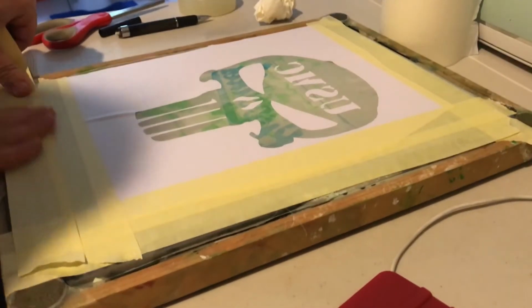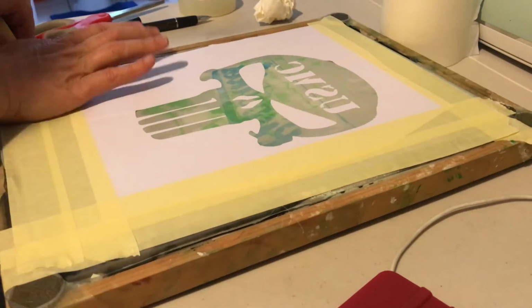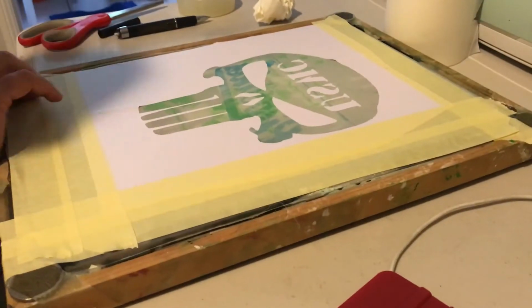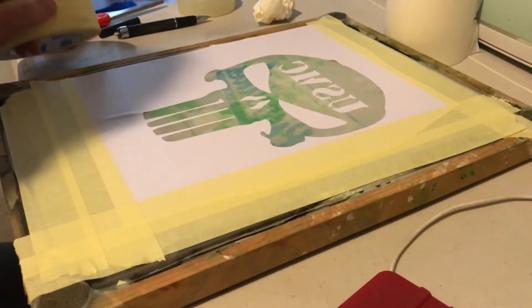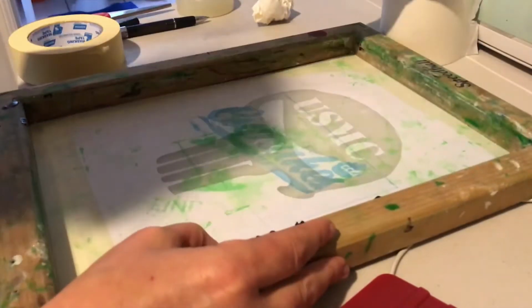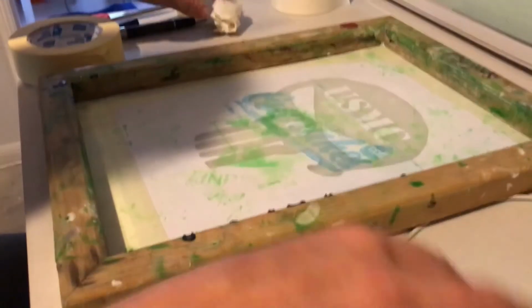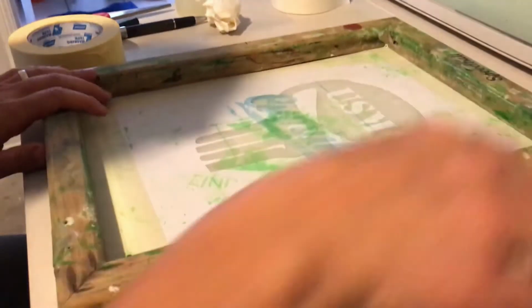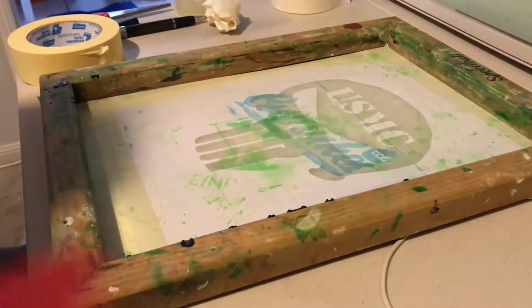Masked. Okay, so you can see that's all masked off. Alright, so we're basically ready to print this. So now you would just get your shirt, put on your ink, and with the big squeegee.